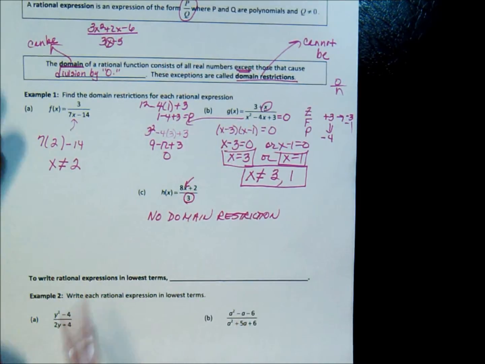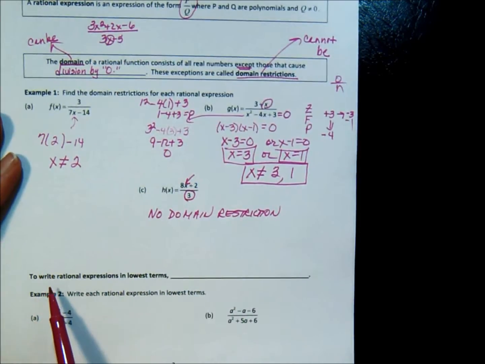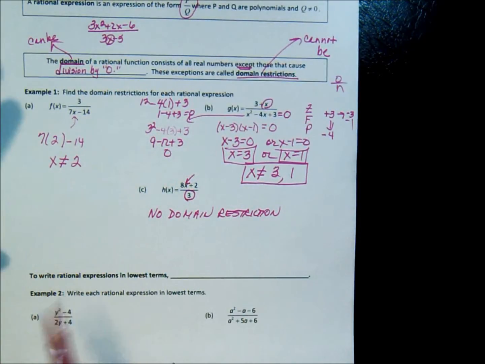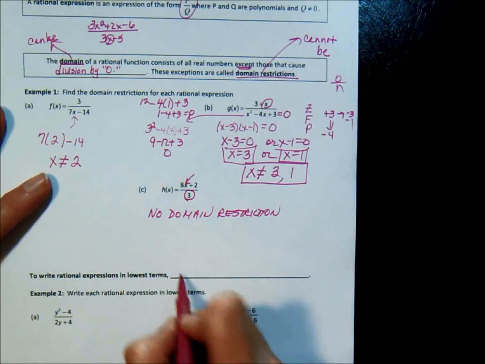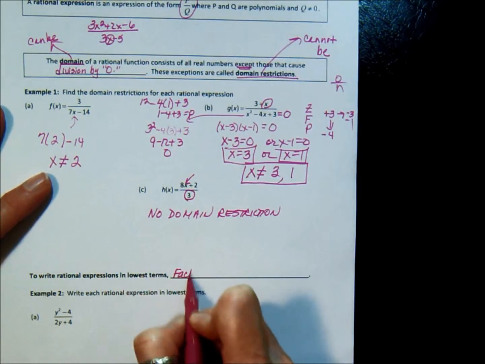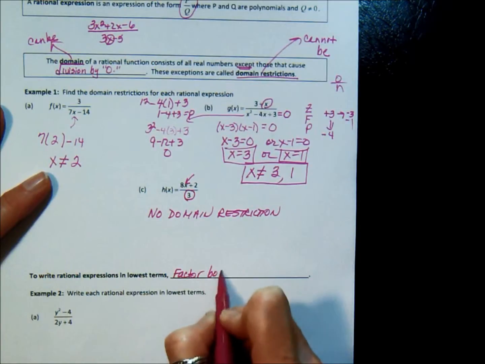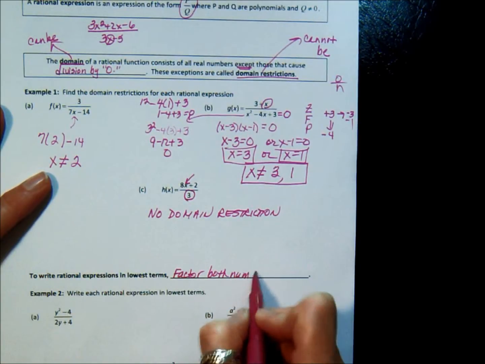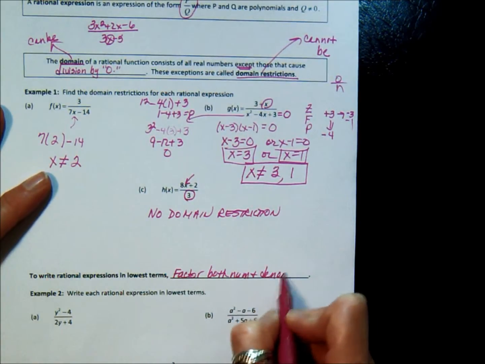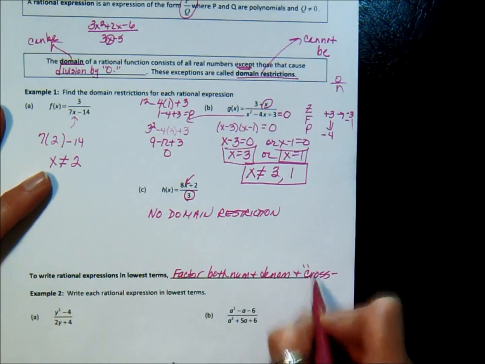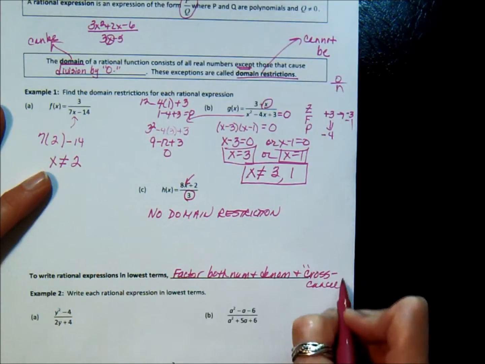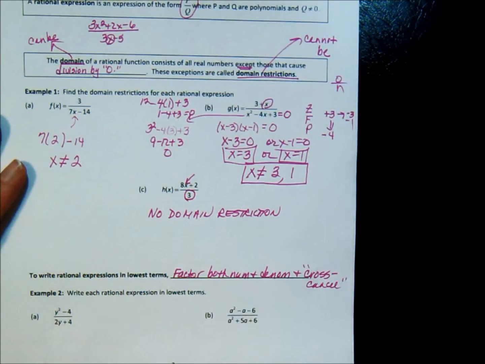Okay, let's look at this next part where we're actually going to be simplifying. It says to write rational expressions in lowest terms, factor both numerator and denominator and cross cancel. I'm saying cross cancel. We're really marking off forms of 1, but you're familiar with that term, cross cancel.